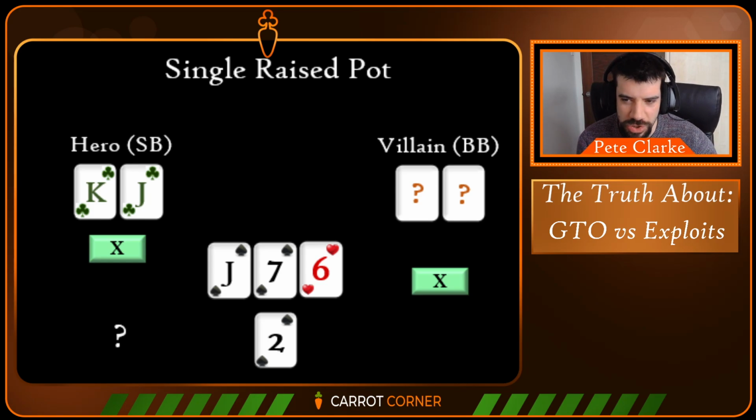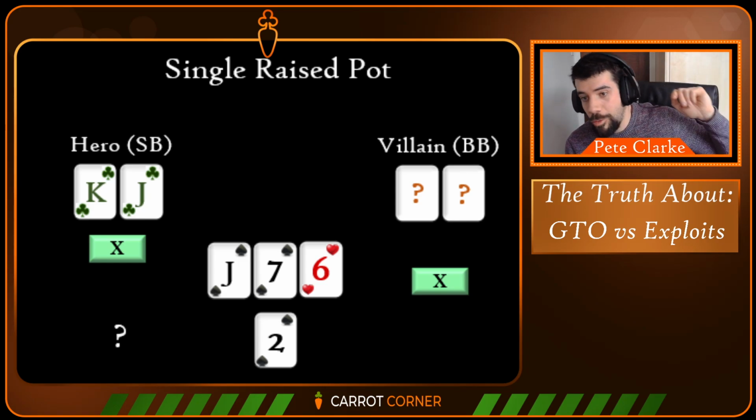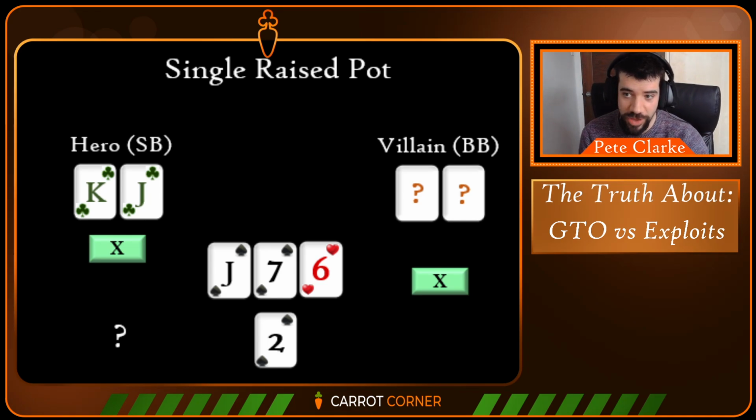And if you're in the pure GTO camp here, you're going to miss all of the lovely ways in which humans in the games that you guys watching this play are wildly unbalanced when they check back the flop as big blind here. We saw last week on YouTube that villain is meant to be checking back a lot of top pair flush draws on this flop, etc. And it's not really going to happen.